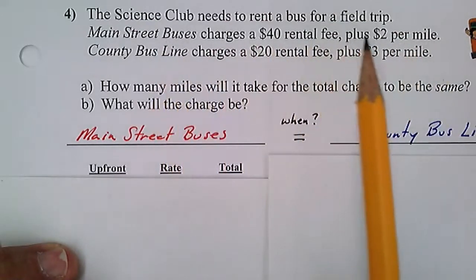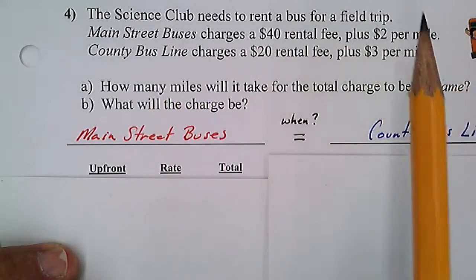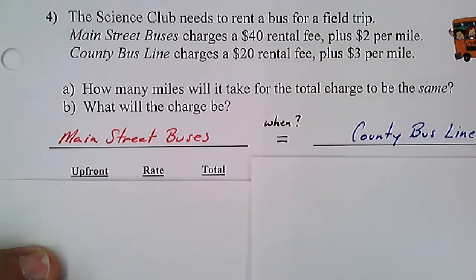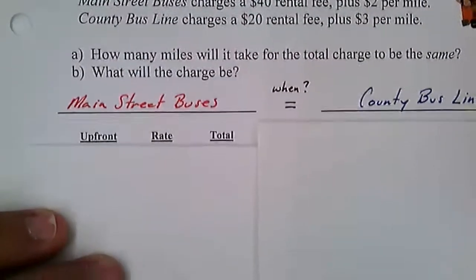Now, does it tell us anywhere how far they're going? Does it say it's a 15-mile trip or a 30-mile trip? Doesn't say. So we don't know what the total is right now. So this is what we're going to do.